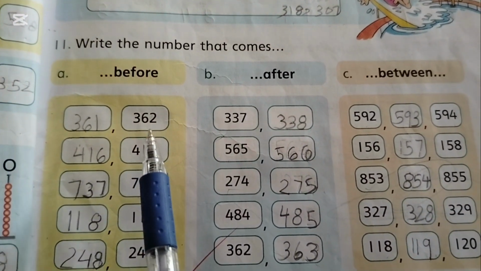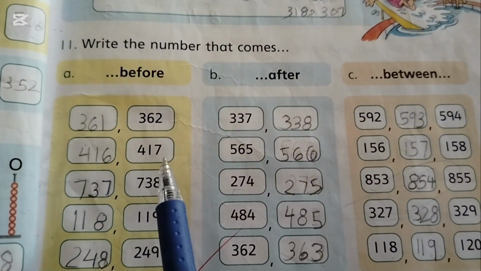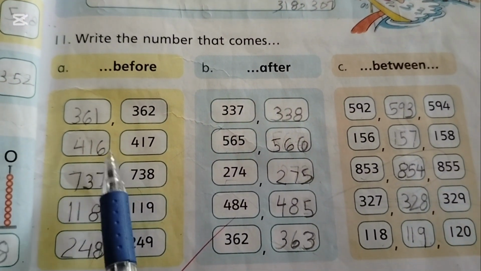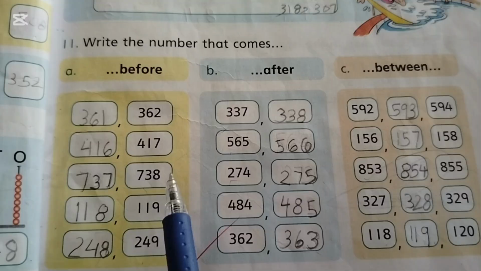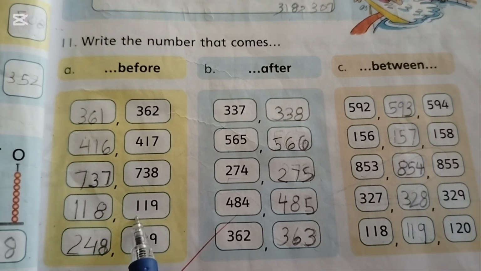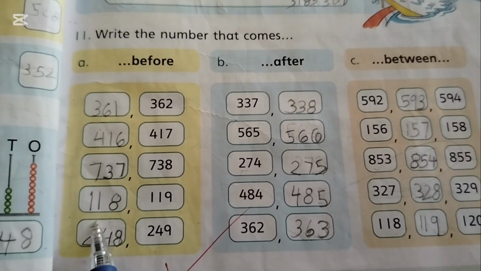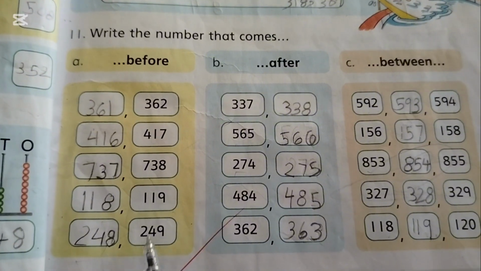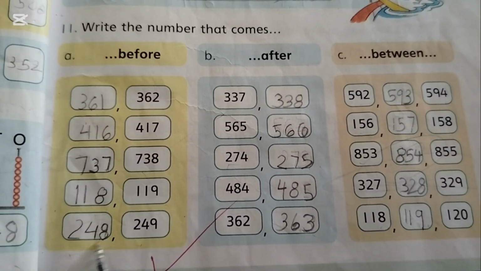Some numbers are given. What number comes before 362? The before number is 361. 417, so the before number is 416. 738, so the before number is 737. 109, so the before number is 108. The next number is 241, so the before number is 240.